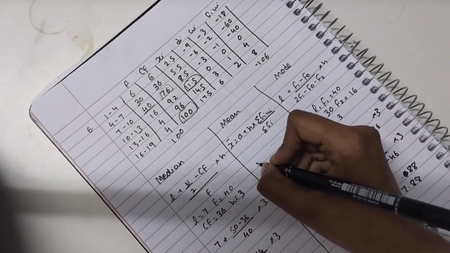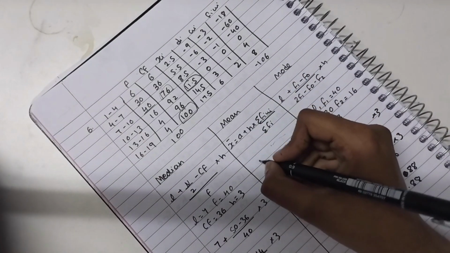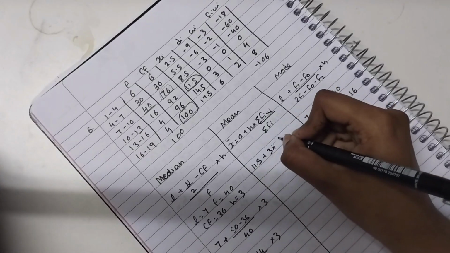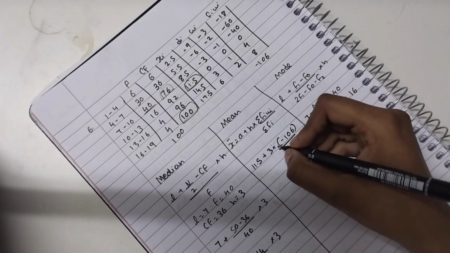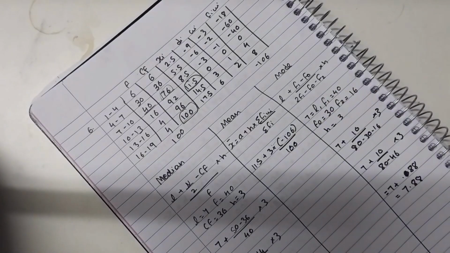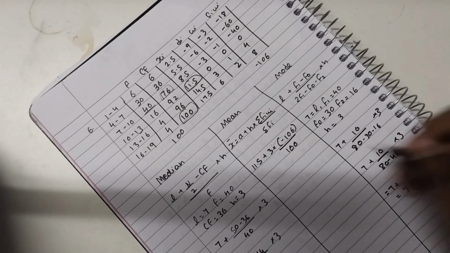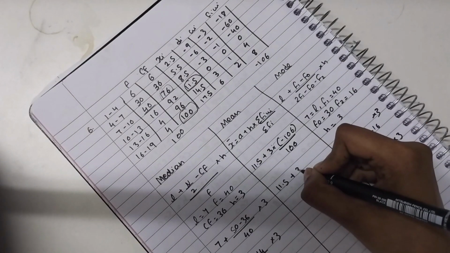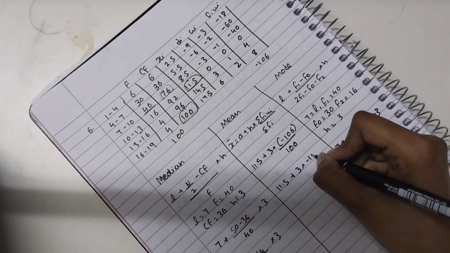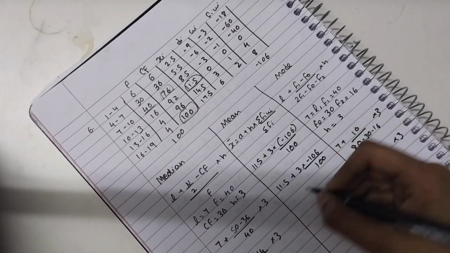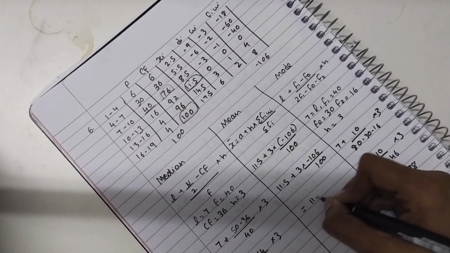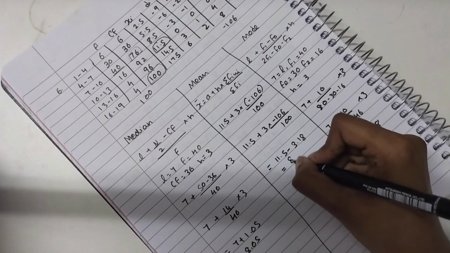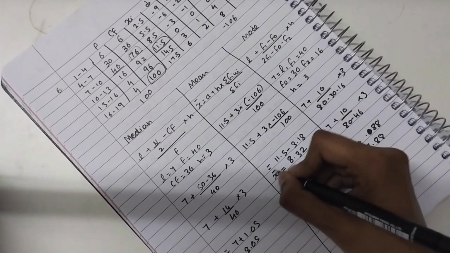So we're going to substitute these values in the formula. So we will get 11.5 plus 3 times minus 106 divided by 100, which is equal to 11.5 minus 3.18, which is equal to 8.32, which is equal to the mean.